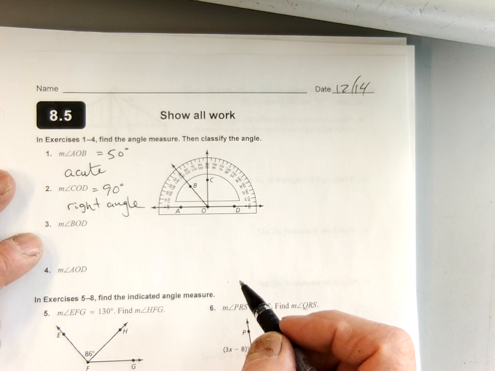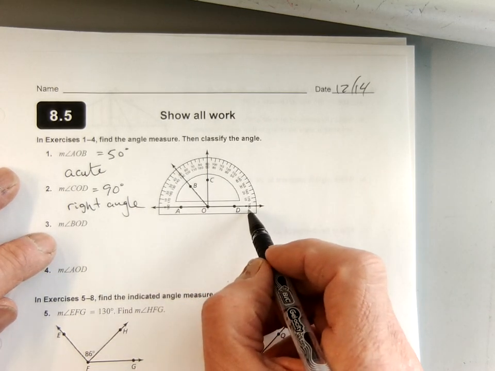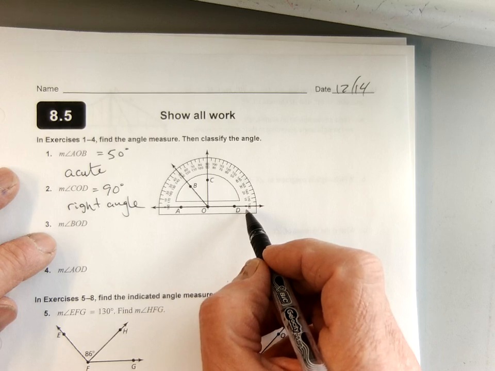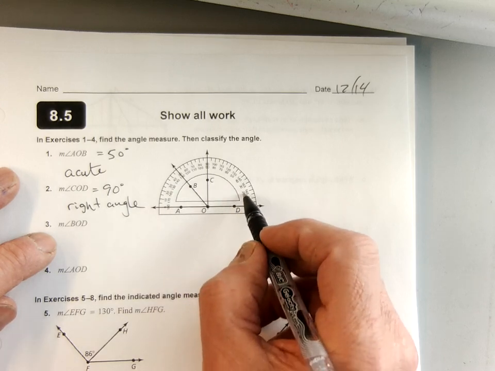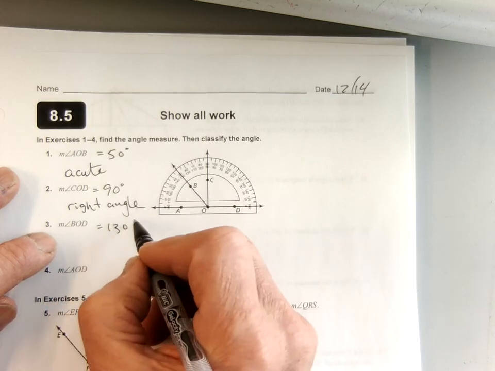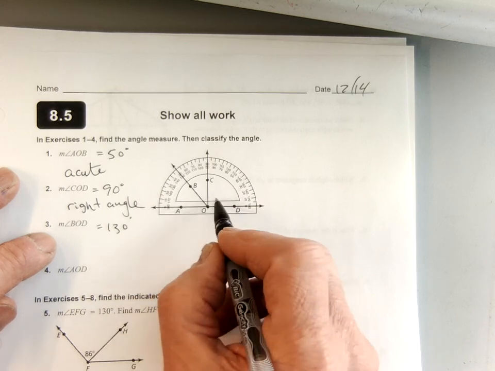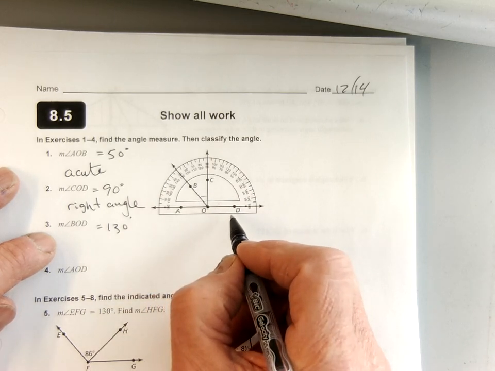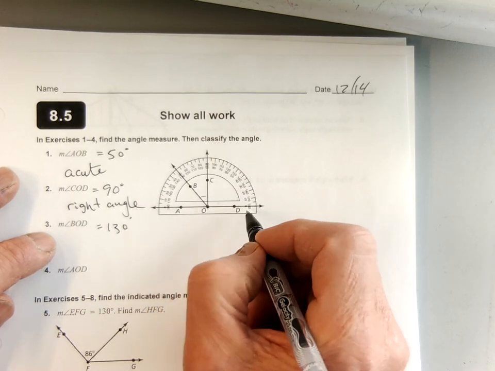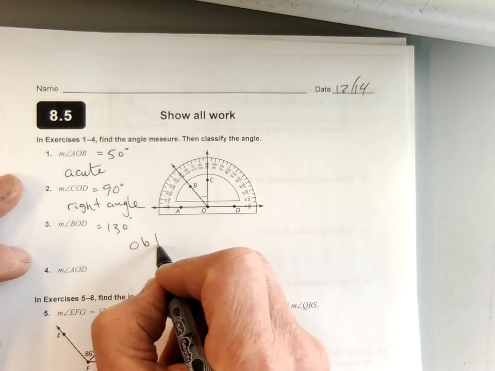BOD, B-O-D, let's see, what is B-O-D? 130, good, it's 130. Now if you don't see that, B-O-D is more than 90, right? And I'm reading 130, and that one's obtuse.